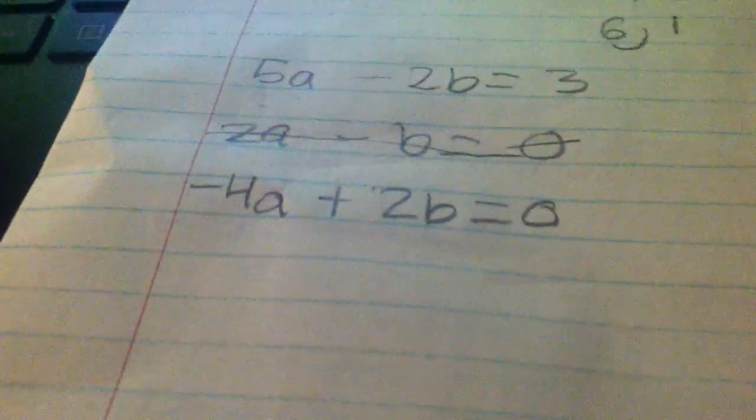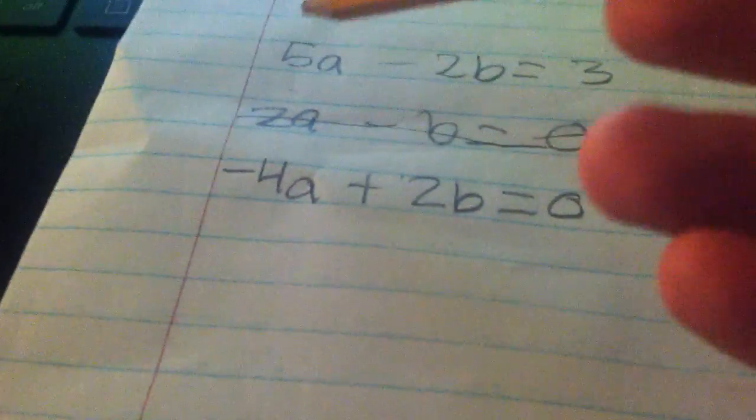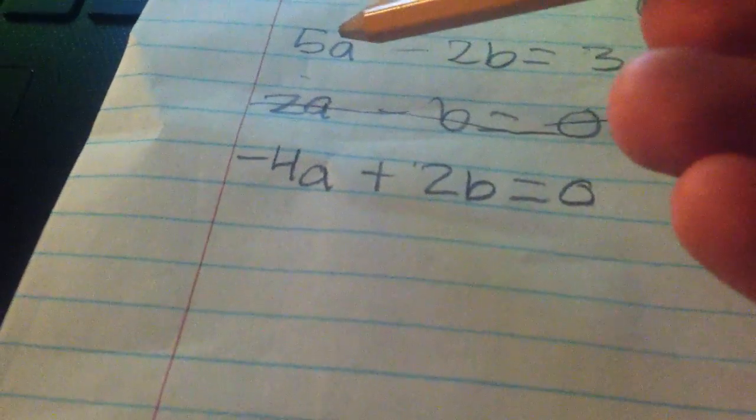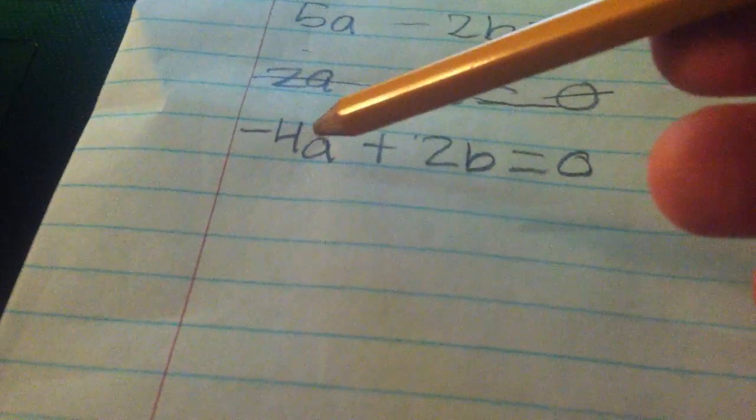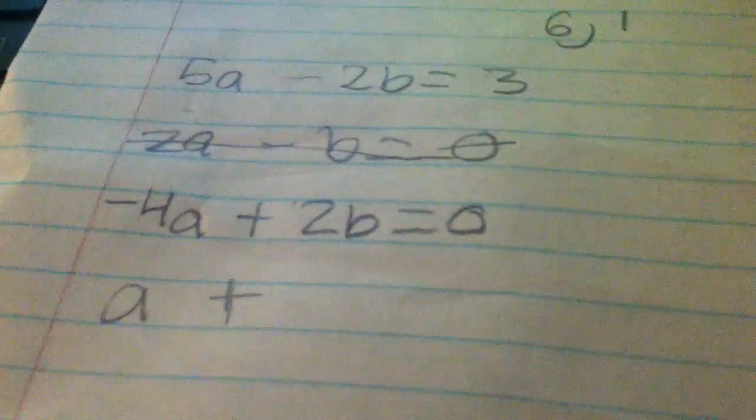Now that you have this, once again, you're going to add your 5a to your negative 4a. This is going to give you an a, plus, well, negative 2b plus 2b cancels out, making b a 0 coefficient, eliminating b. So now you have a plus 0 equals.